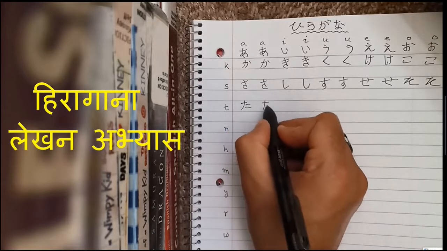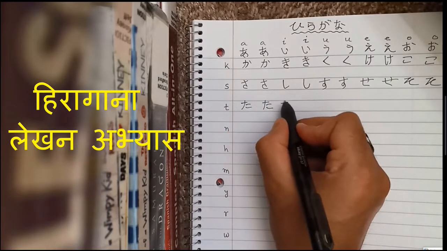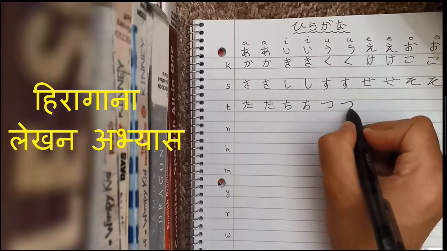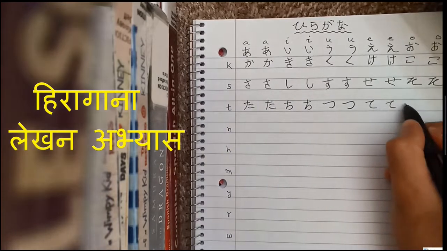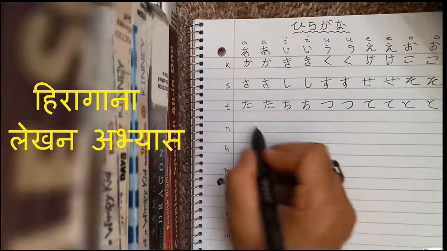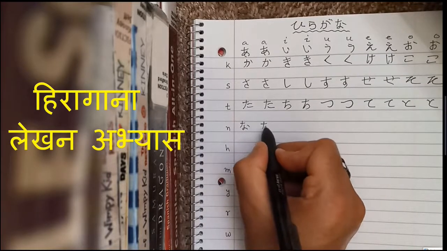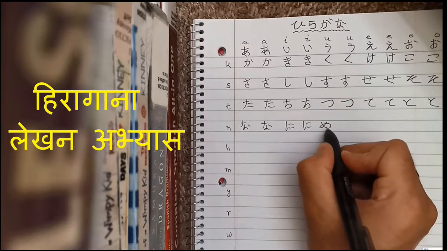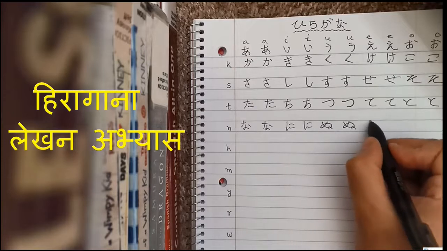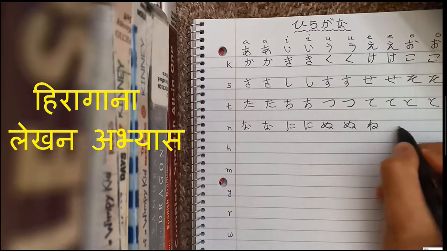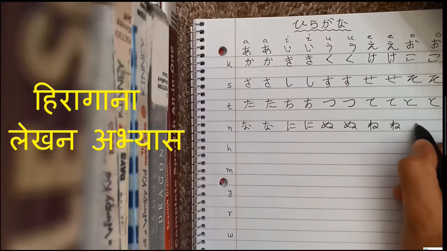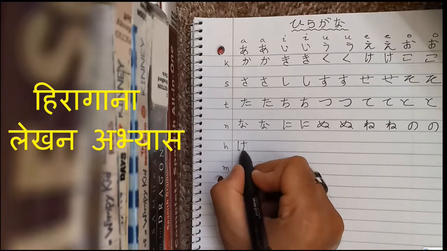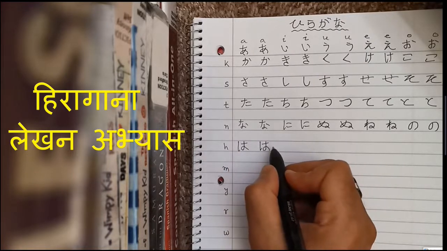Then we come to the third line: ta, chi, tsu, te, and to. The fourth consonant line gives the sound n, and we have the five sounds: na, ni, nu, ne, no. So with continuous practice, you can master these alphabets and letters, and the more you practice, the more beautifully you will be able to write them.